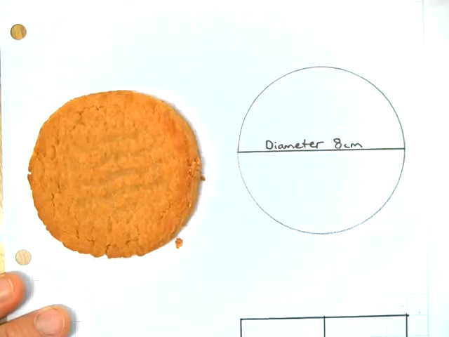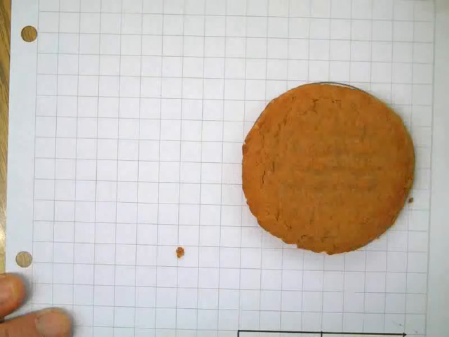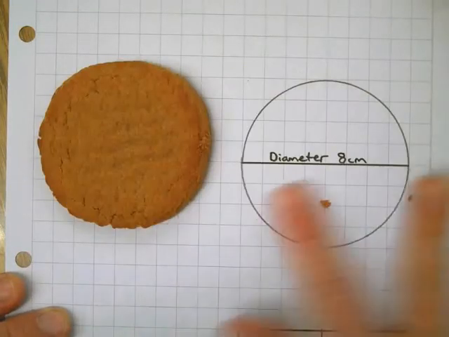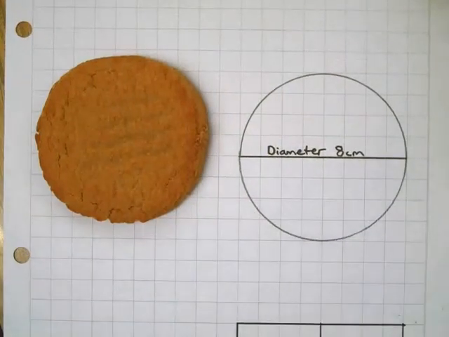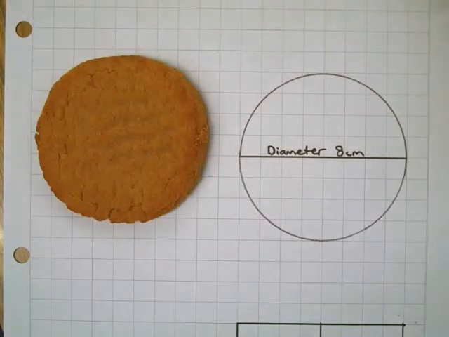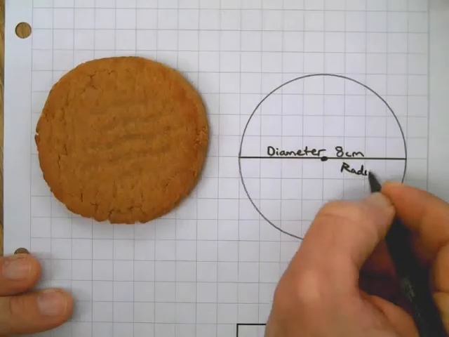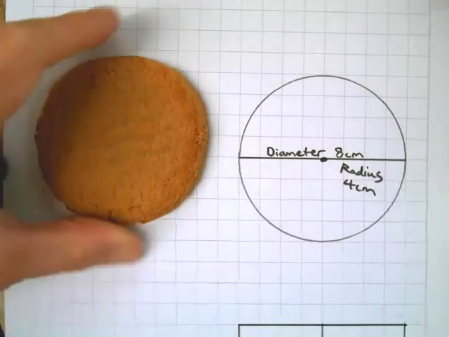First of all, with my cookie, I'm going to find the diameter. Looks like it's 8 centimeters. I prepared a little bit ahead of time here. Look at that, that is a paper version of my cookie. Bam, it fits right in there. If I was going to make a cookie cutter, I would just cut that out and forge it out of steel. So the diameter is 8 centimeters, and we know the radius is half of that. The radius is 4 centimeters.